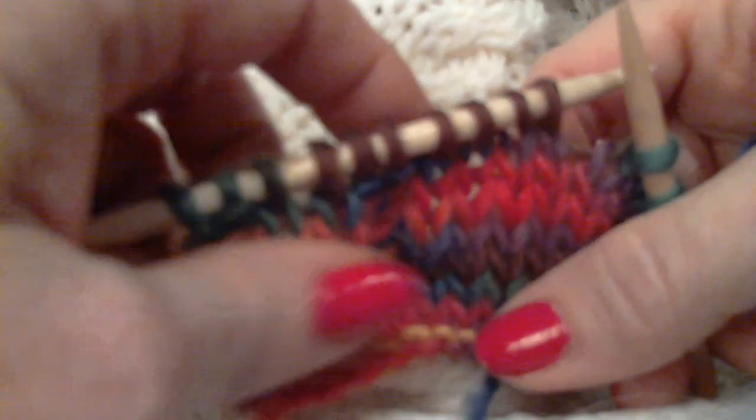So make some errors on a swatch and practice doing this, and you'll find that it really does help you to proceed in knitting instead of having to rip all the way back to your cast on edge.